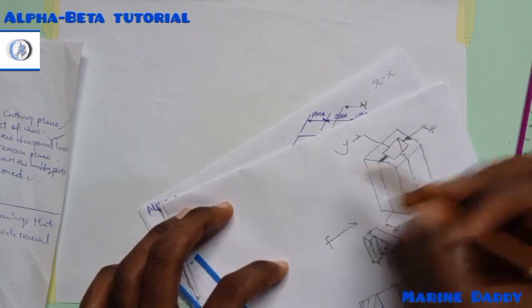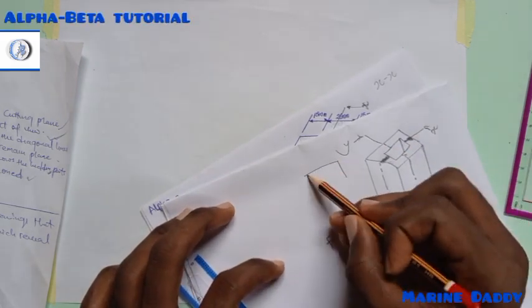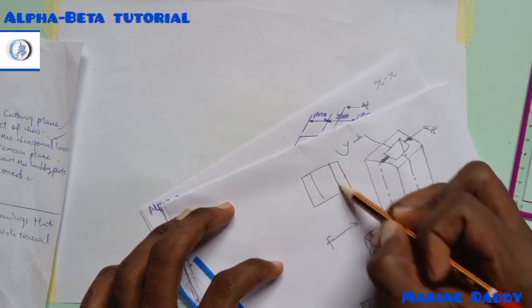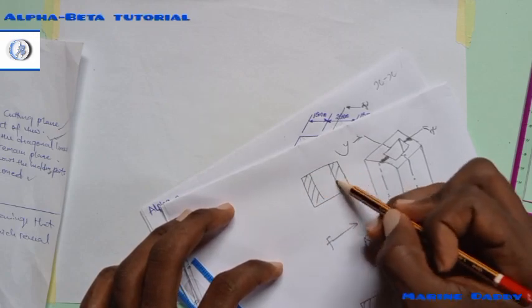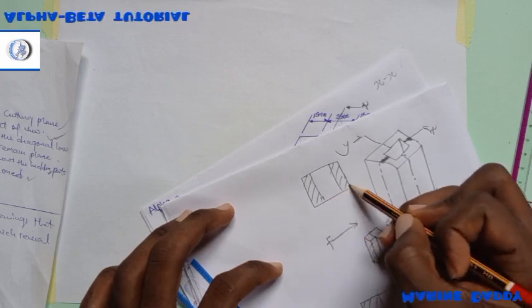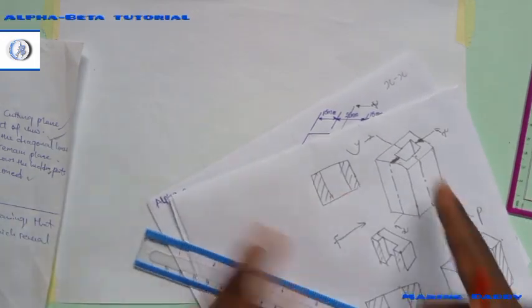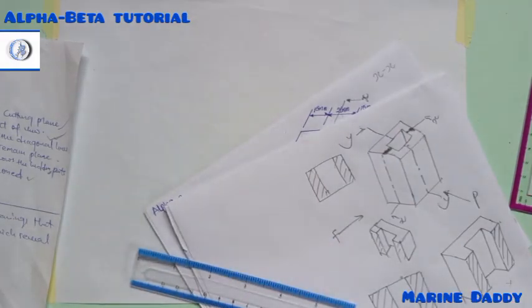So when you present it in a sectional view, it will be looking like this. So if you thought of this before I drew it, I'm happy you are following up. It will be the same thing, because the nature of the diagram is the same.